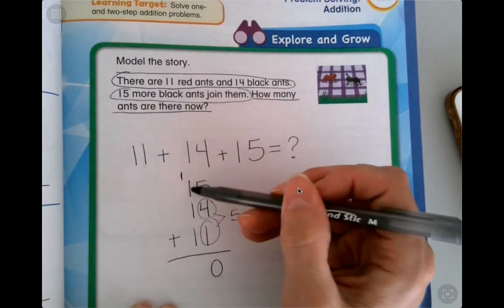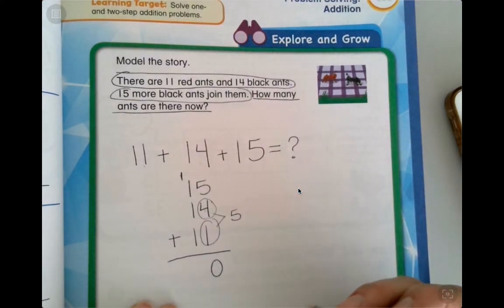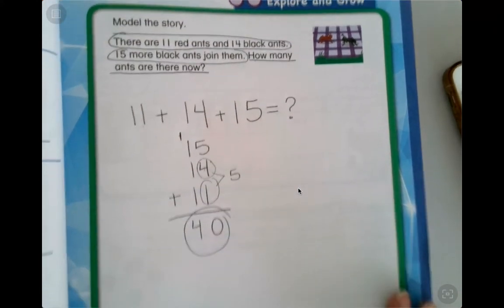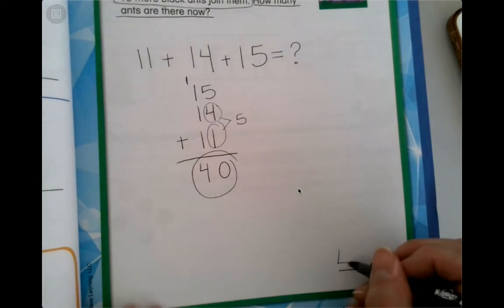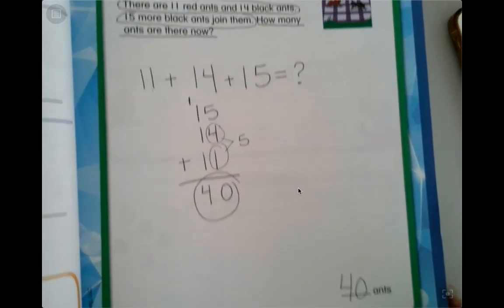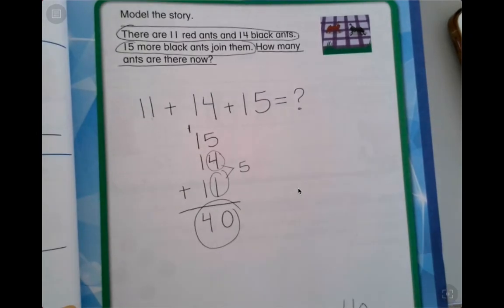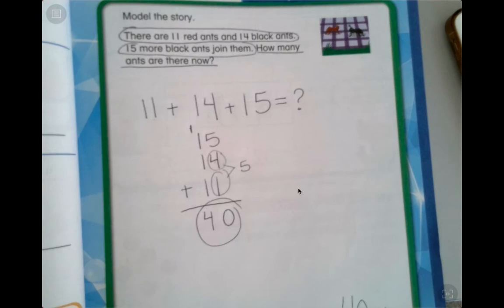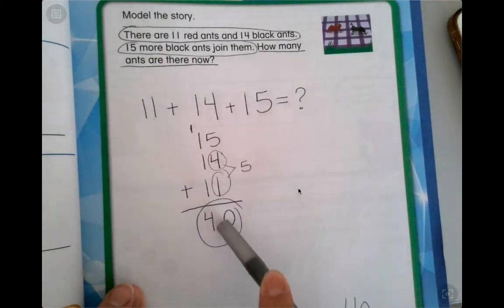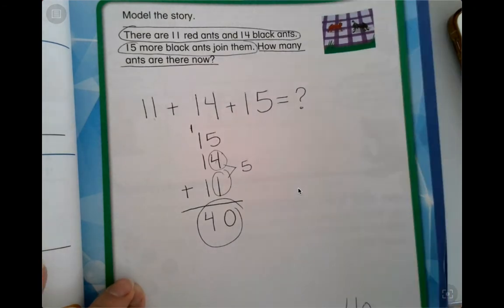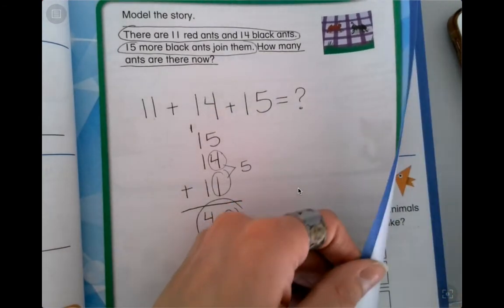So what's 1 and 1 and 1 and 1? 4. So my answer is 40. So that's why down here I would write my 40 ants. Okay? Now, could I solve this a different way? Of course I could. But I like these three numbers because what did we literally do yesterday? We worked with three numbers. So this is a really nice way to put them together there. Okay? All right, let's go ahead and turn the page.